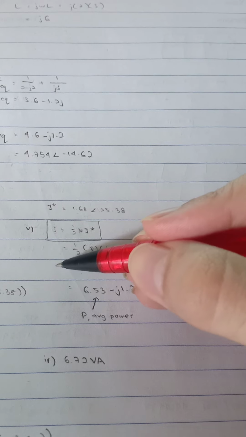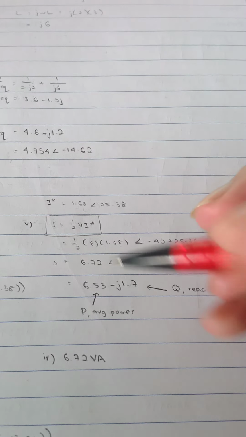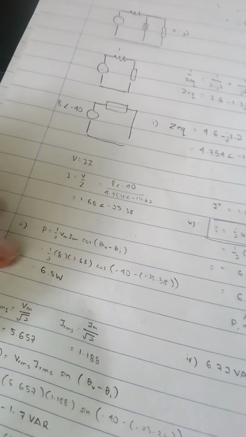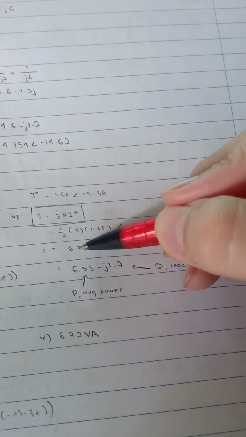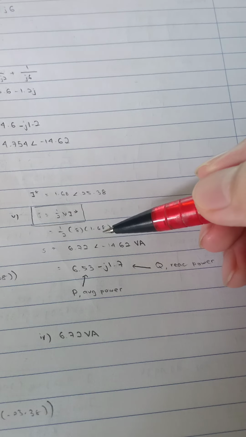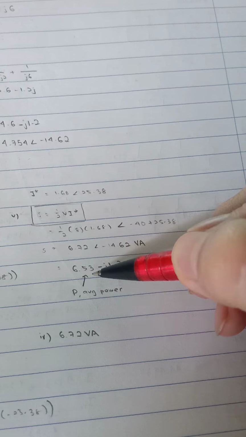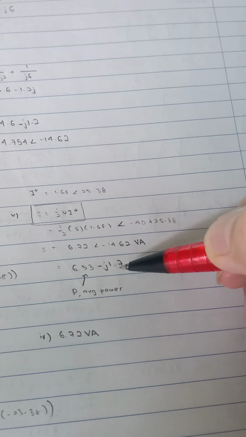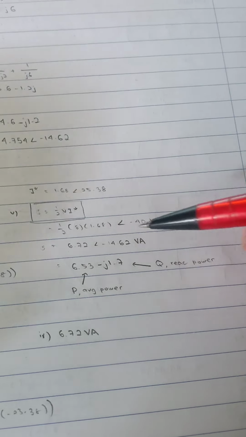So this is the complex power, and we can check these two from this equation, because we will change this into the A plus Bj format, and we'll get 6.53 minus j1.7.